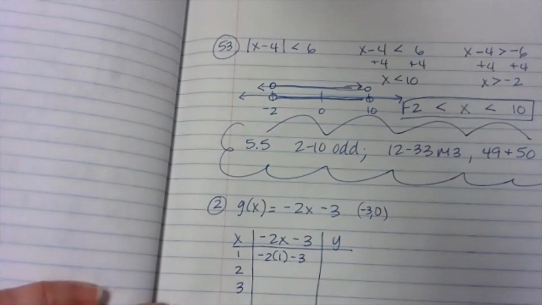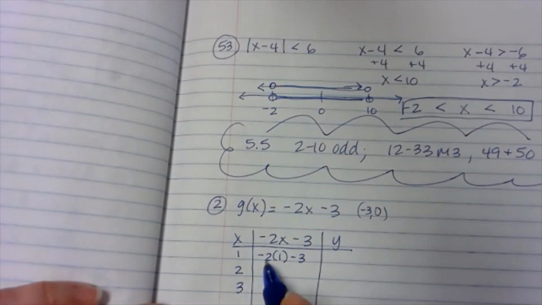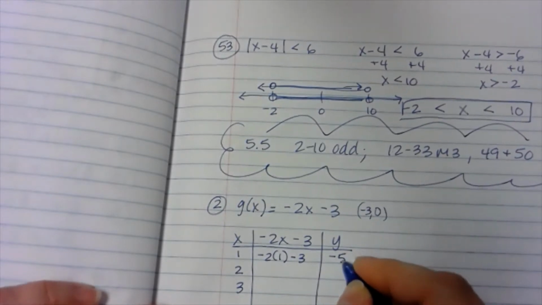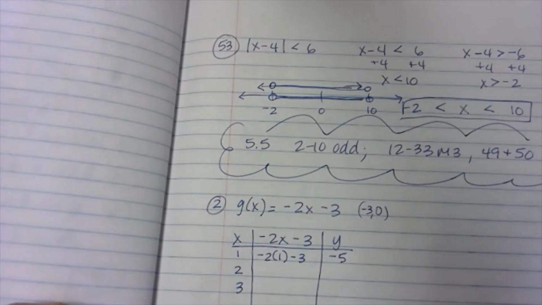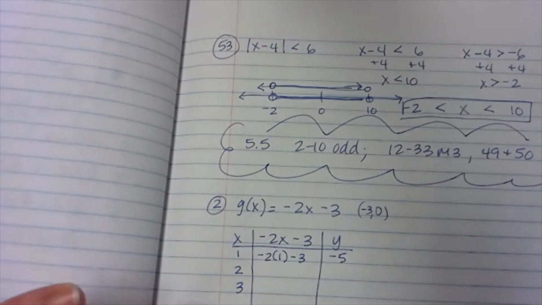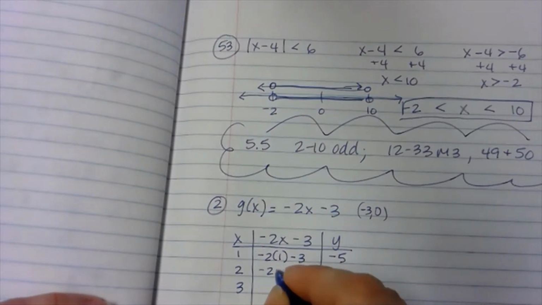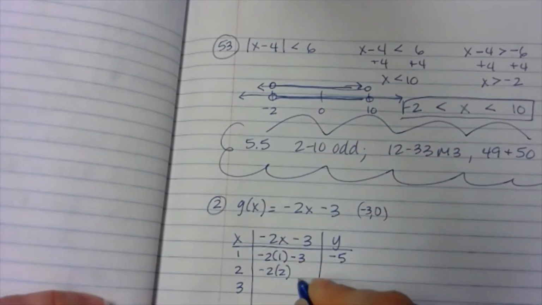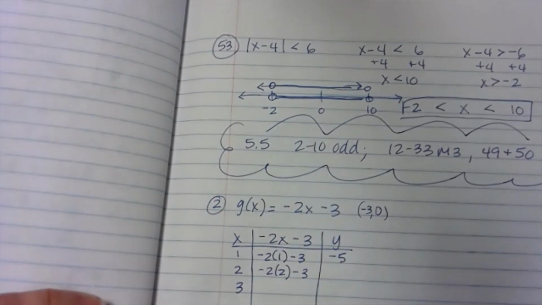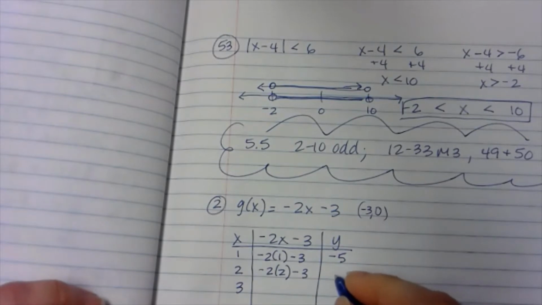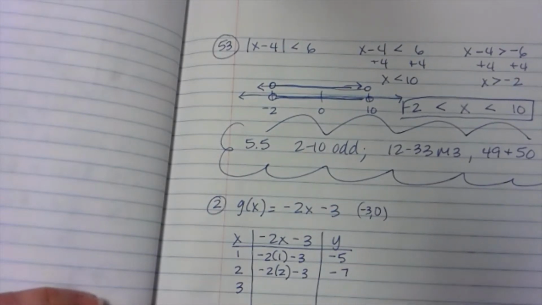So when we solve this, we'll have -2 minus 3, so that will actually give us a -5. So -2, we'll substitute a 2 in for the next one, minus 3. That will give us -4 minus 3, which will give us a -7.